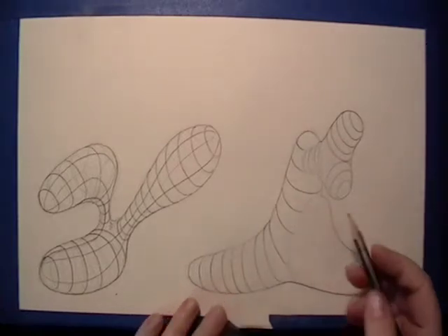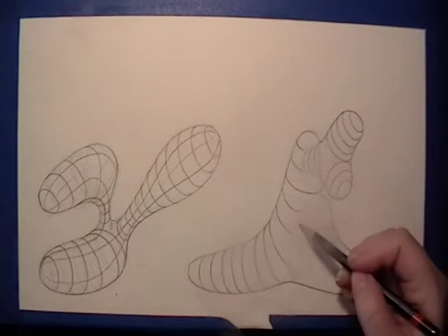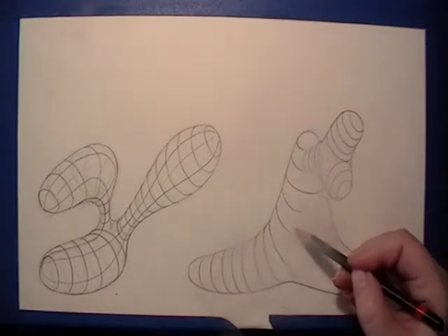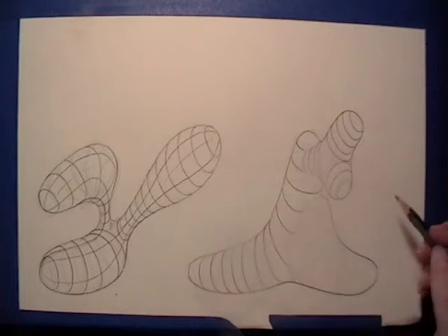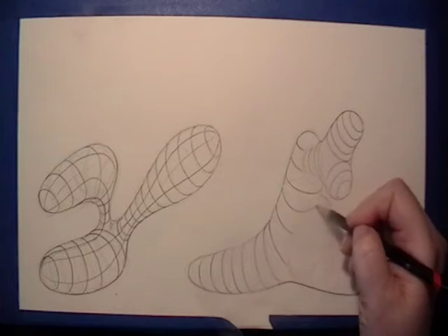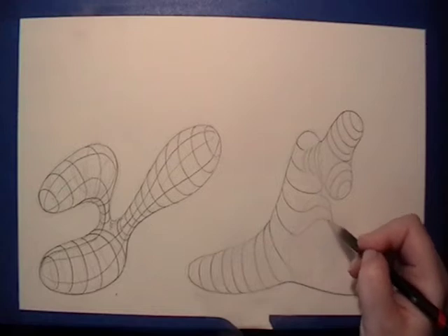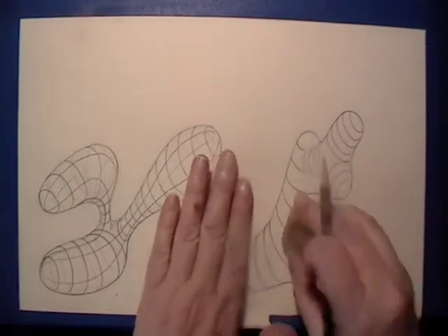All right, now I'm gonna do this shape. Okay, so I don't want this edge and this edge to be really sharp. I want them to kind of be rounded. So what I'm gonna do is I'm gonna make a deep rounding.